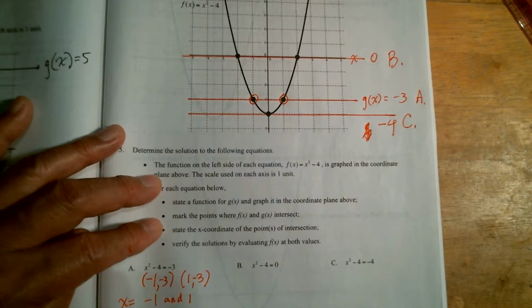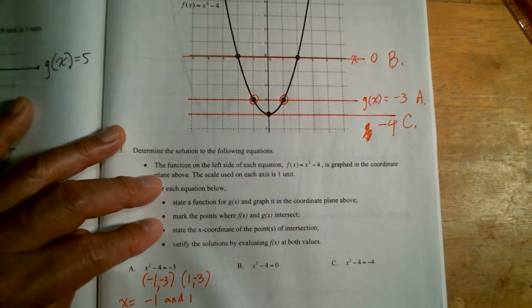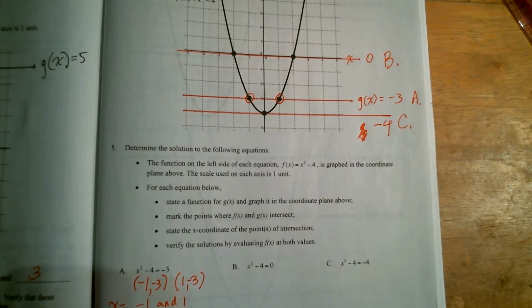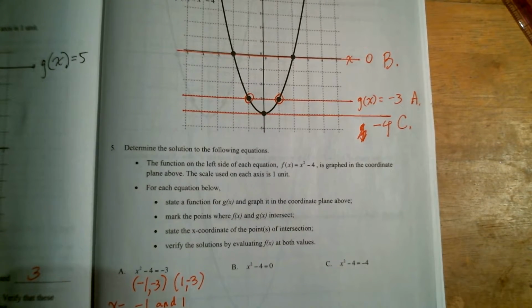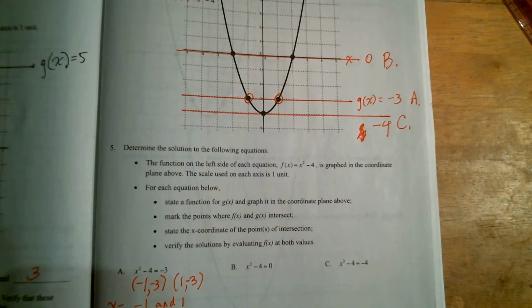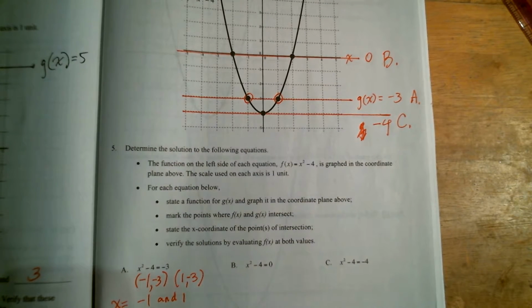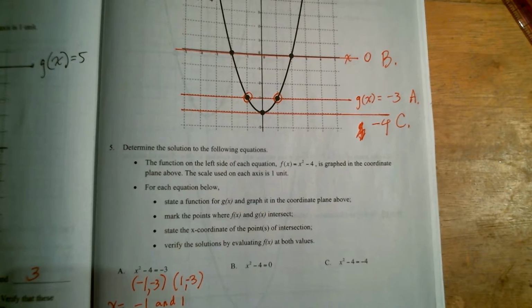When we do the square root of both sides of the equation, we're going to be left here with x equals plus or minus the square root of 1. Because 1 times 1 equals 1, and -1 times -1 equals 1. So x equals -1, 1. Okay?